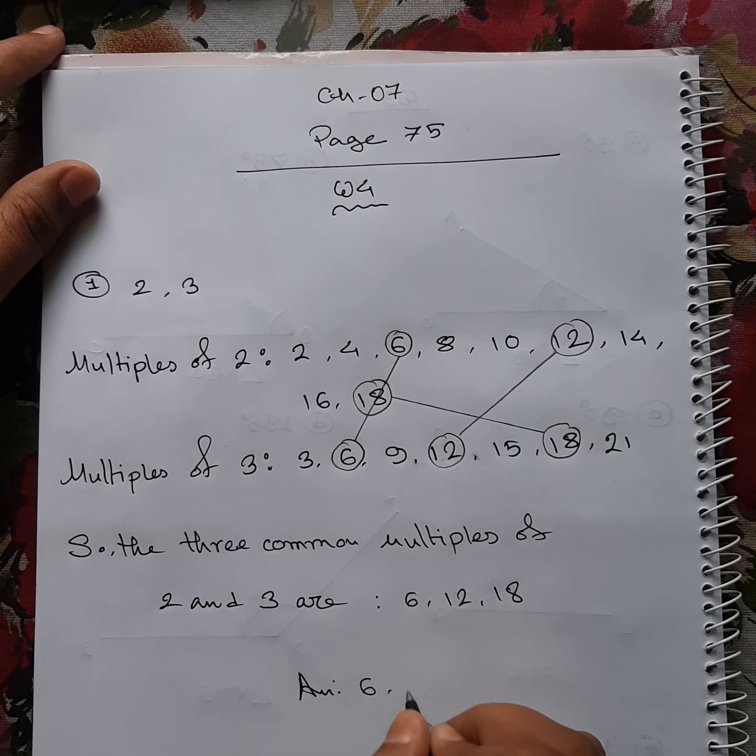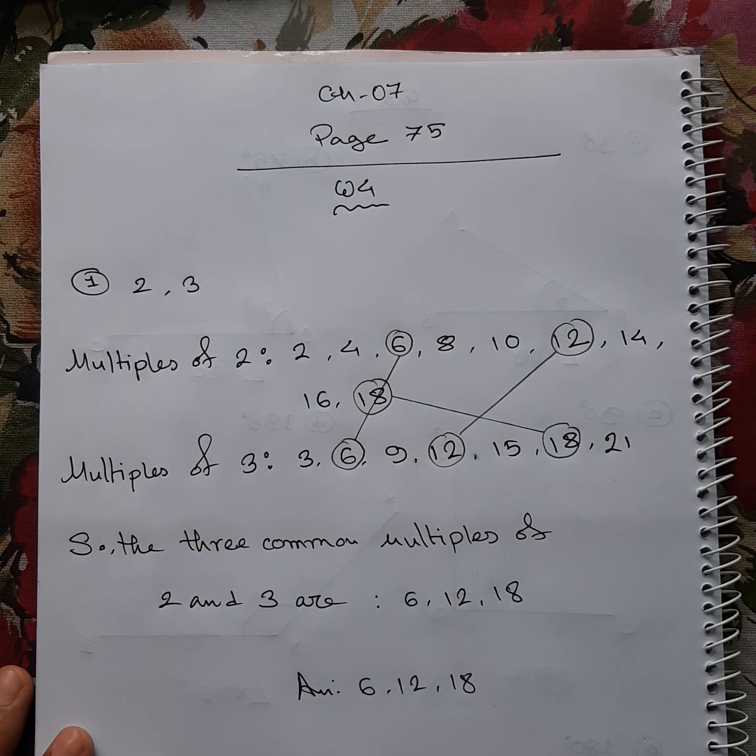Answer: 6, 12, 18. So this is the way your math will look.